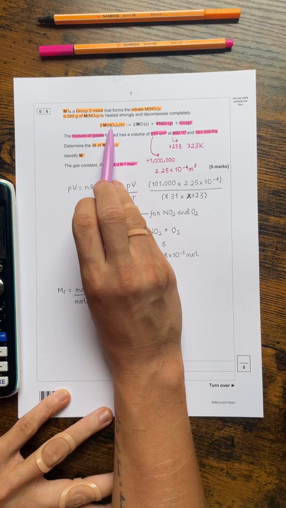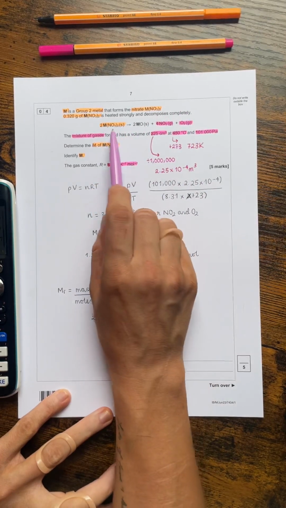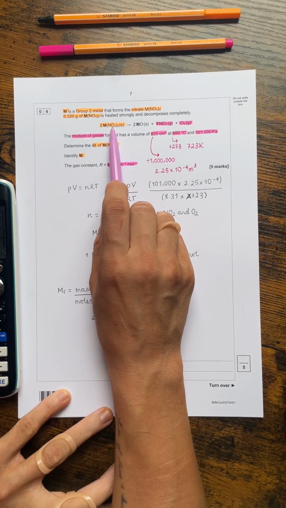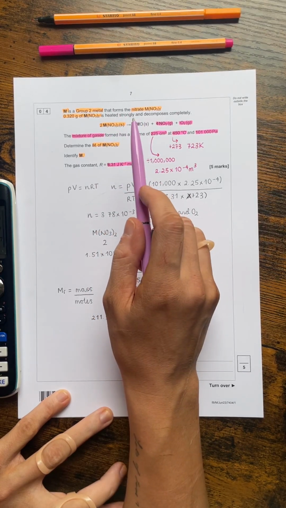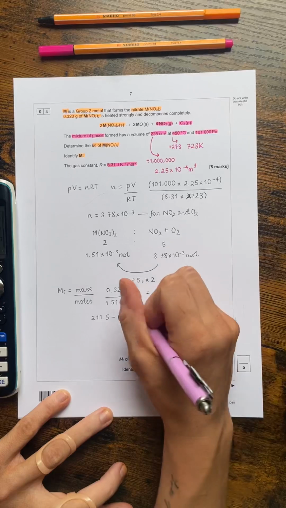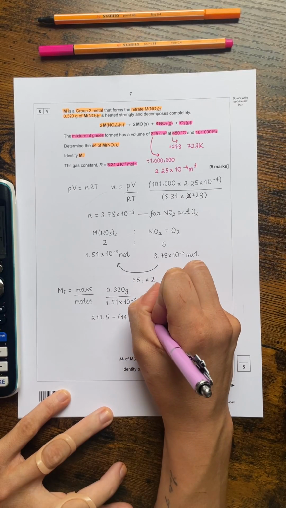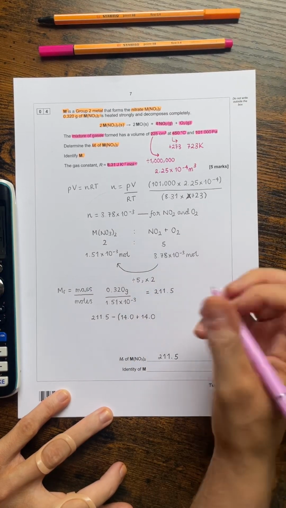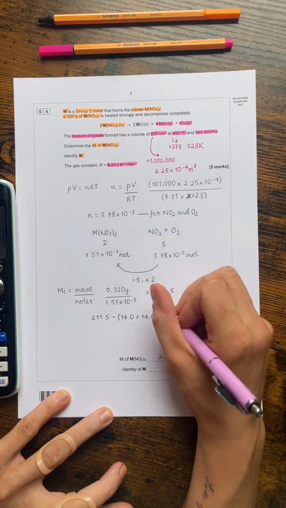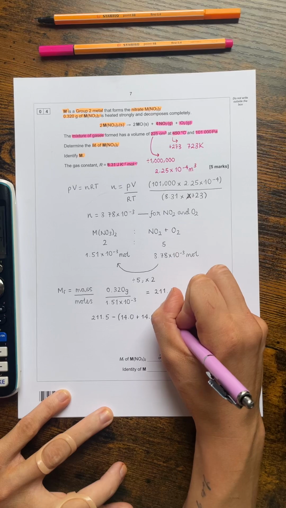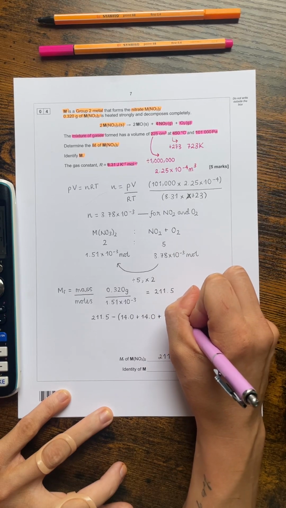And we're going to have 2 of them, and you can do this in 2 ways. You can either do the N twice and the O 6 times, or you could add up the NO3 and then times that all by 2, whichever you prefer. I'm going to write it out as nitrogen plus nitrogen and then 6 oxygens, which would be 16 times 6.